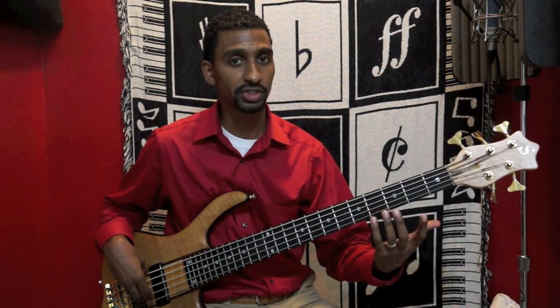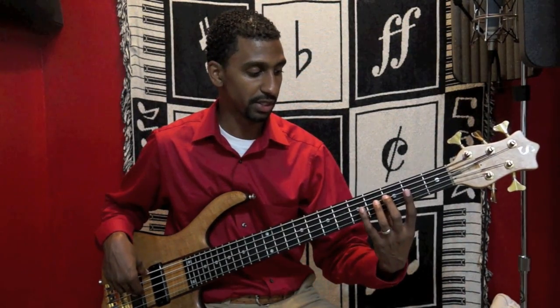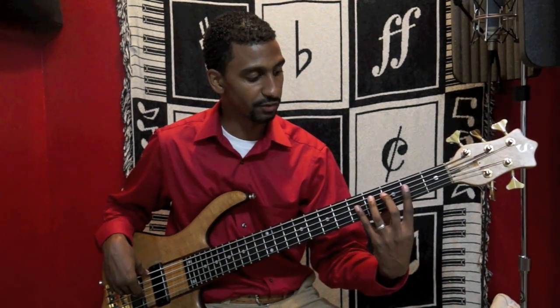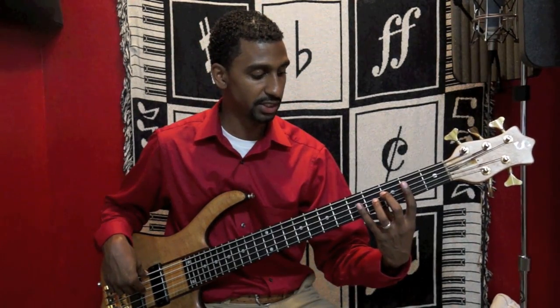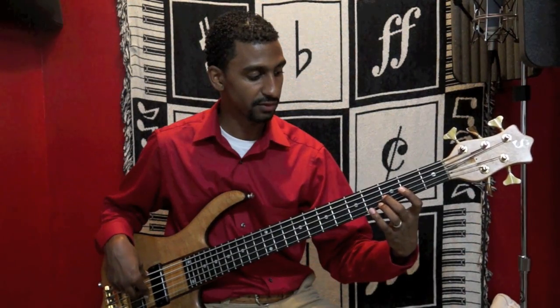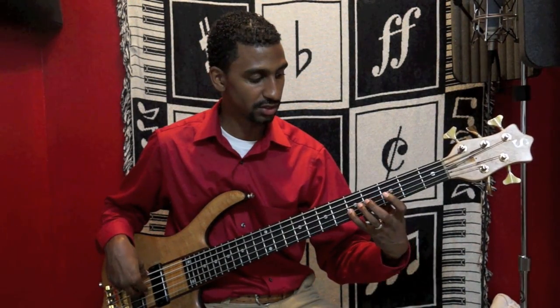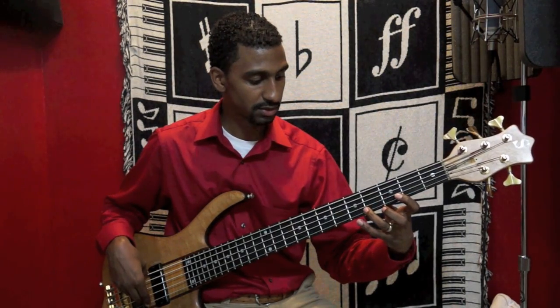So I played a C major scale in one position. I'm going to play it again slowly, so you can see that I'm using 4 fingers for 4 frets. And I'm just playing C, D, E, F, G, A, B, C.